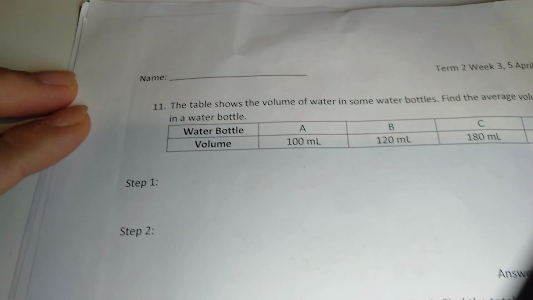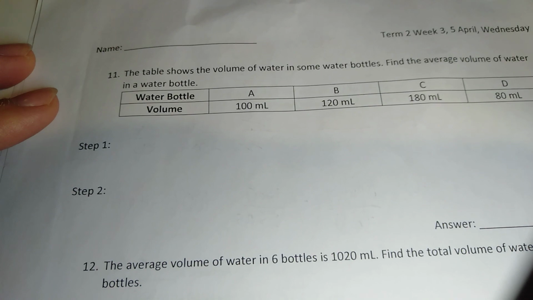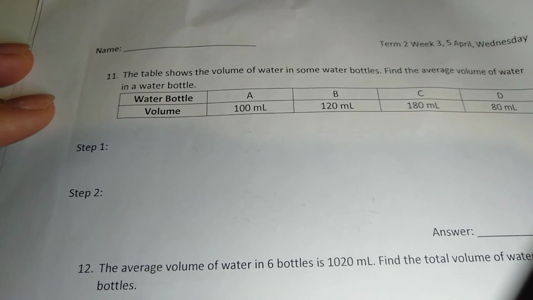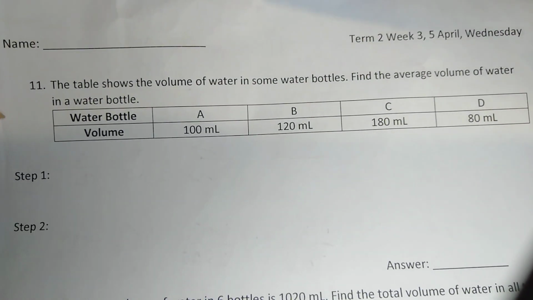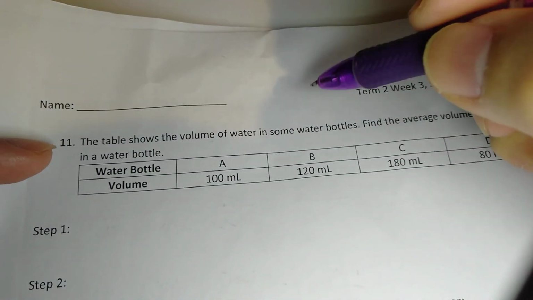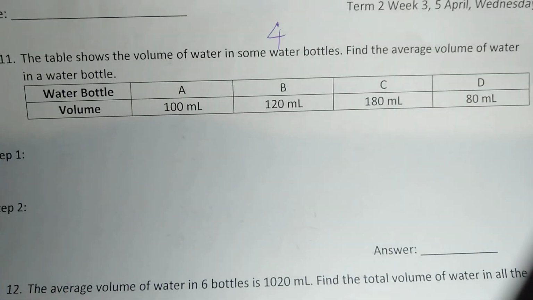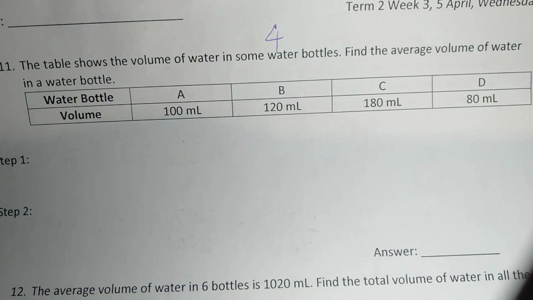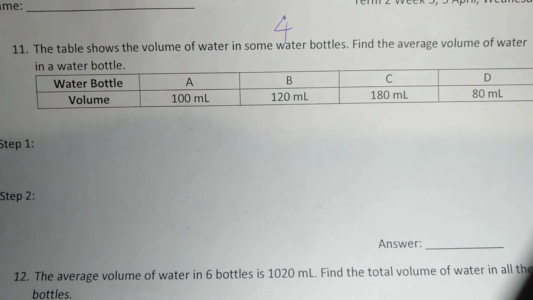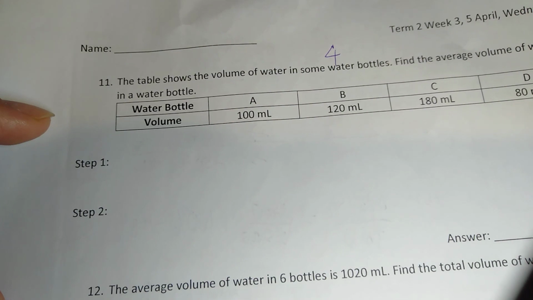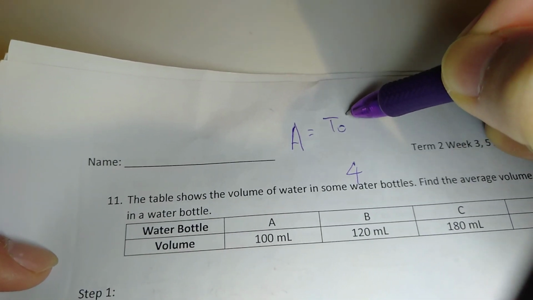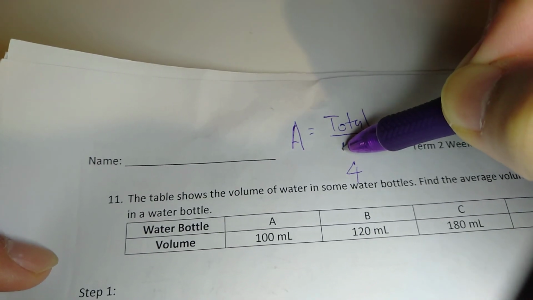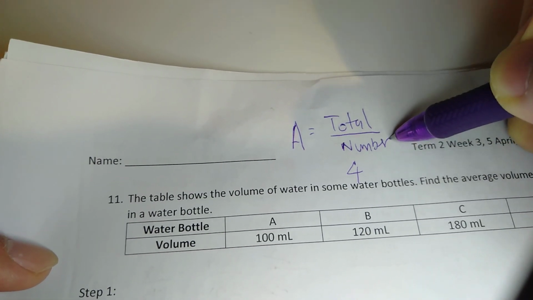Last page now, final four questions. Now let's practice some average. Now the table shows the volume of water in some water bottles. How many water bottles? 1, 2, 3, 4. There are 4 water bottles. Find the average volume of water in the water bottle. Now to find the average, we need to find out the total and divide by the number of bottles.